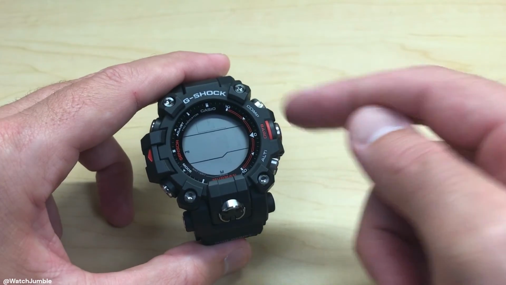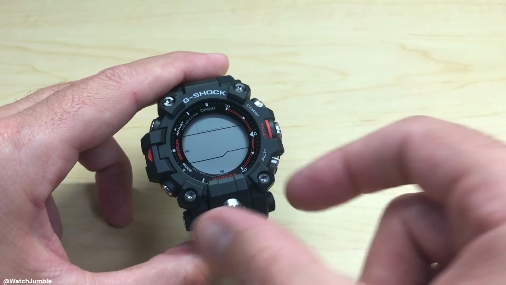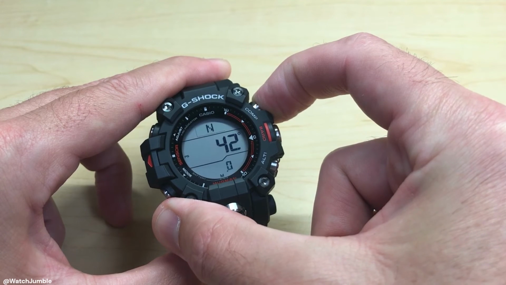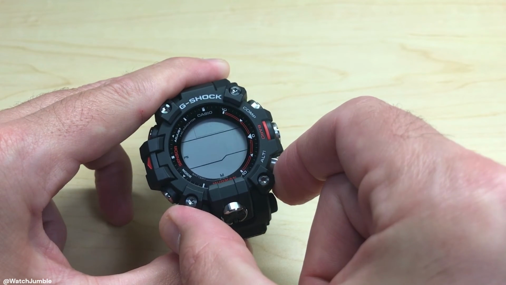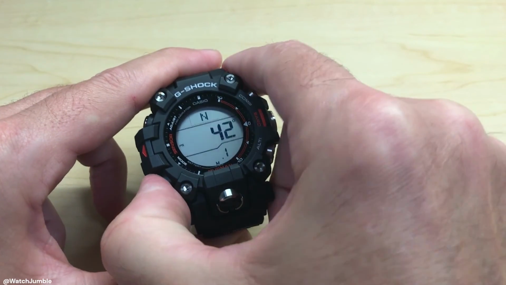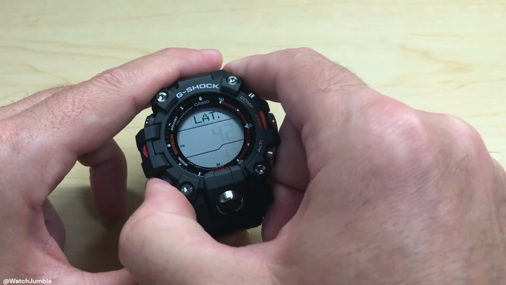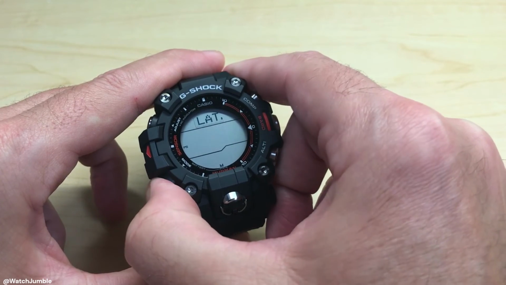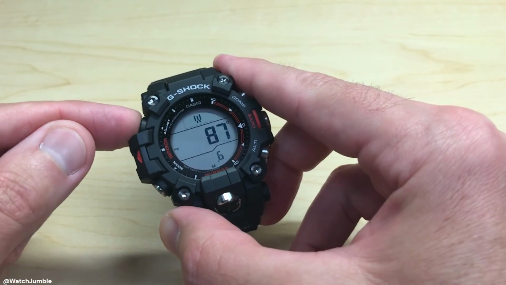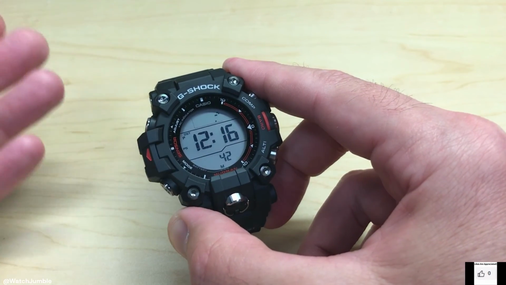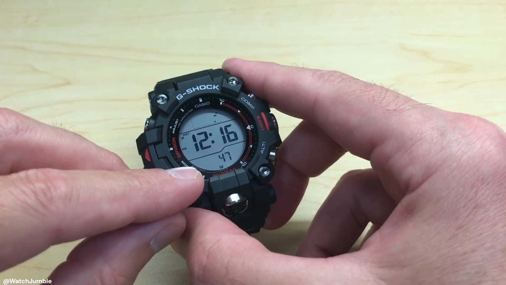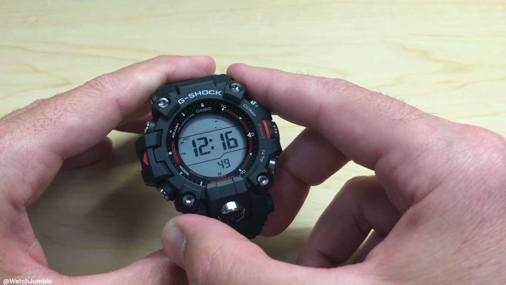If you need to adjust this, again, you're going to use the compass or the altimeter button to adjust. And press mode to switch between latitude and longitude. If you press the adjust button while you're in this screen, you have successfully completed your general settings. It's taking you back to your main timekeeping mode, and you're out of your settings mode.